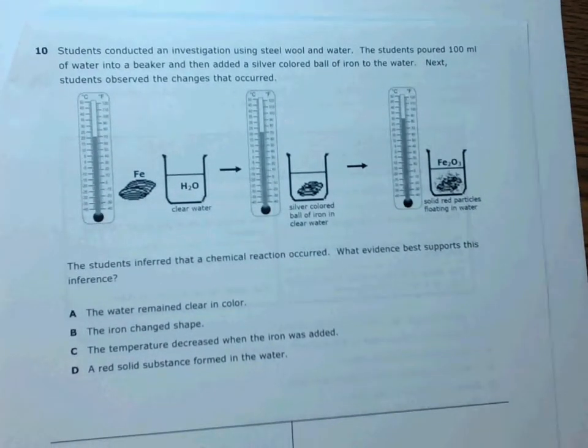Number 10. Students conducted an investigation using steel wool and water. The students poured 100 milliliters of water into a beaker, then added a silver-colored ball of iron to the water. Next, students observed the changes that occurred.